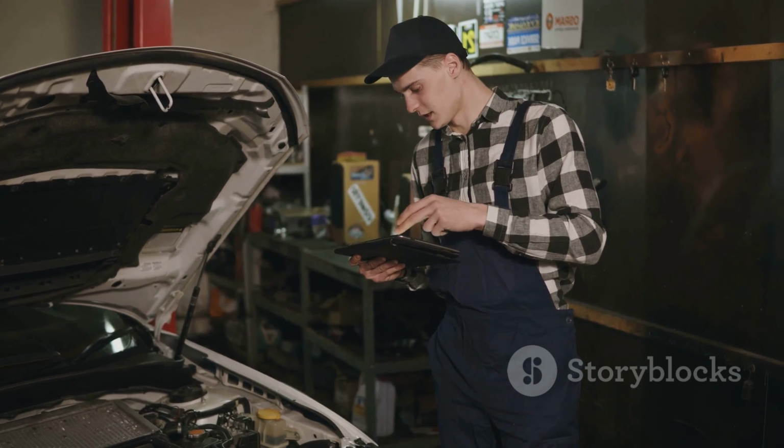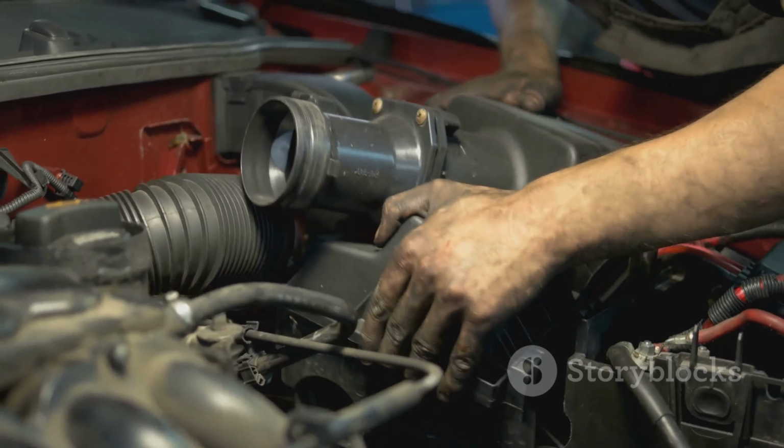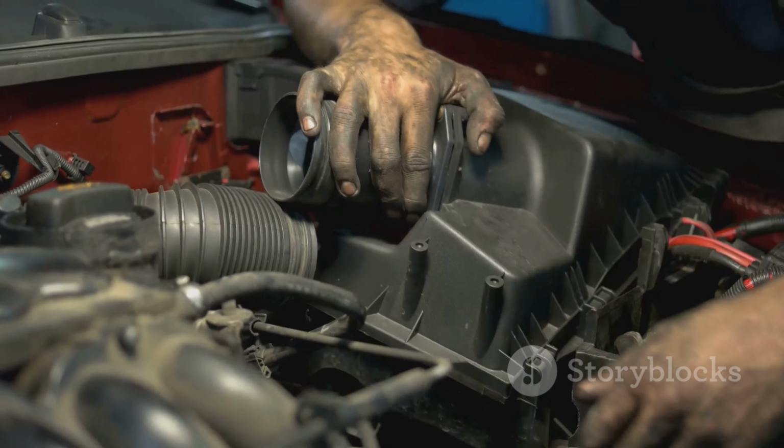P0094. Fuel system leak, small leak detected. P0095. Intake air temperature sensor 2, circuit high.